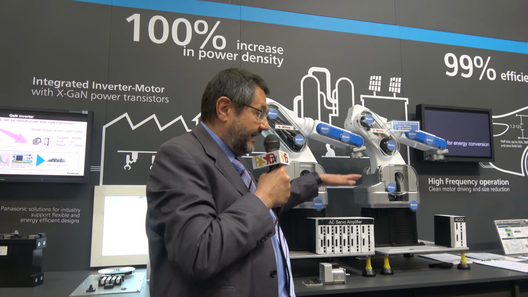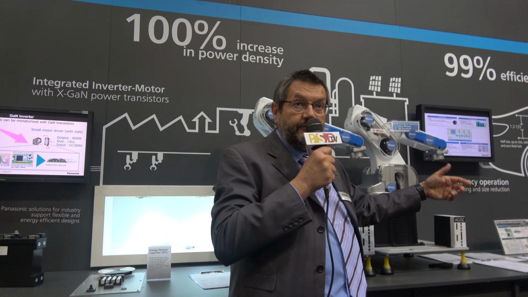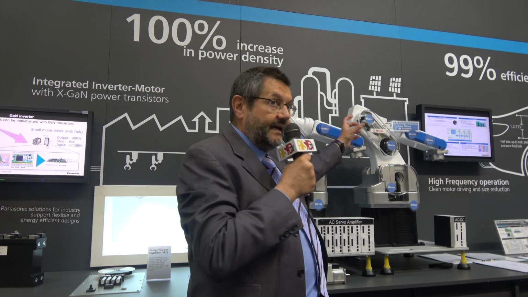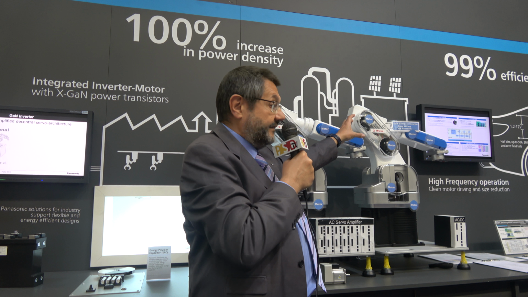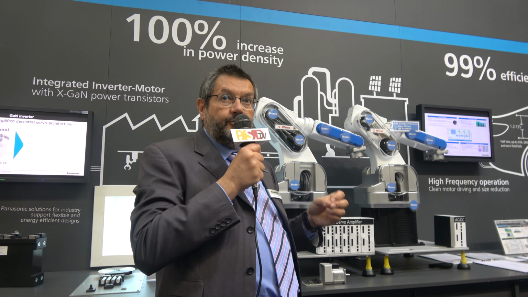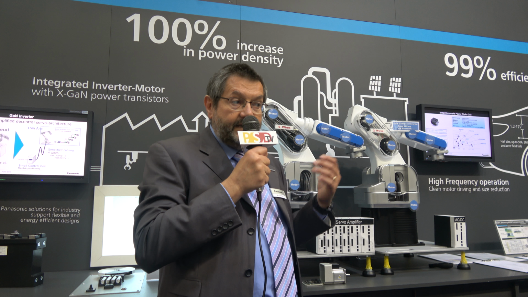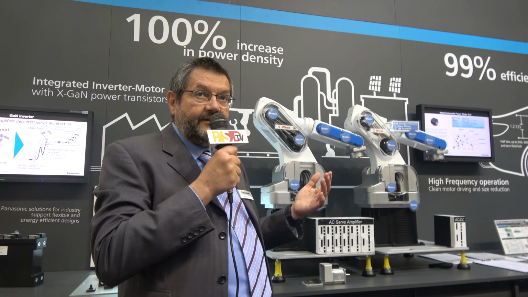So eventually the machine will get rid of the separated servo amplifier. You just need an AC to DC source, which is typically 380 or 400 volt. You propagate the voltage across the system, across the machine, and you just have motors with an intelligence and a driving already built in based on GaN converters. So we think this is an advancement in this type of architecture.